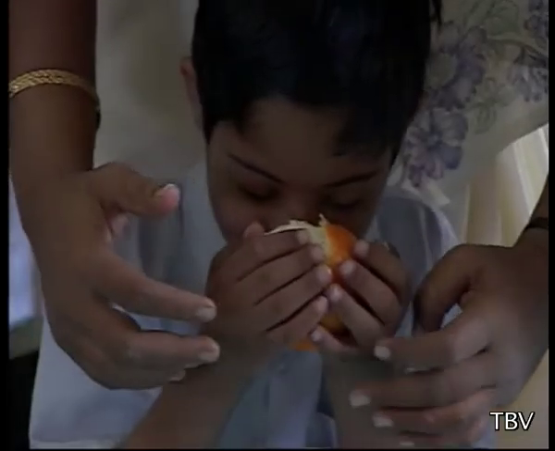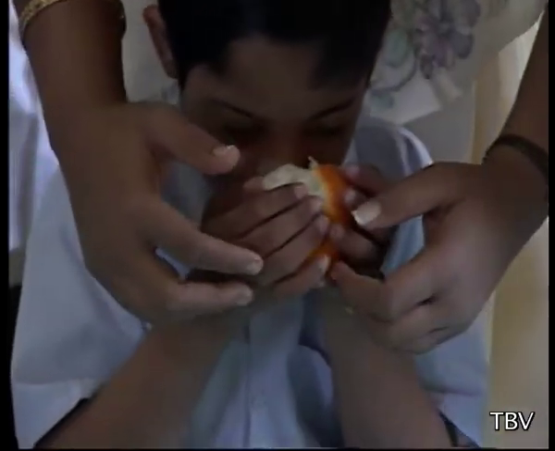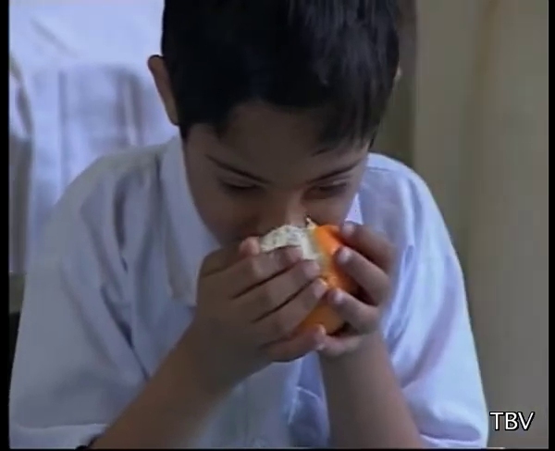Anything around us is an aid, if only we can perceive it as one and make use of it.